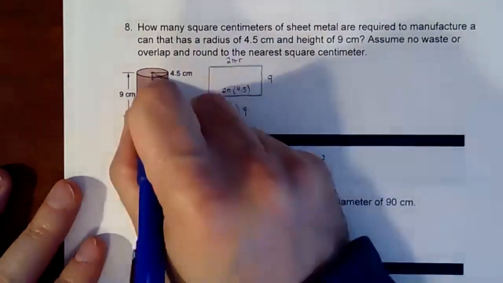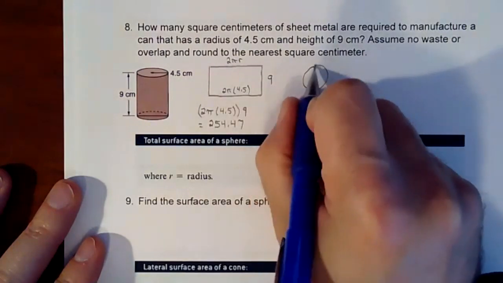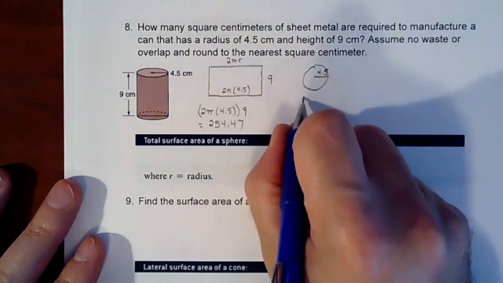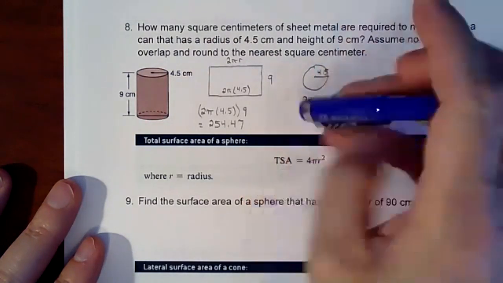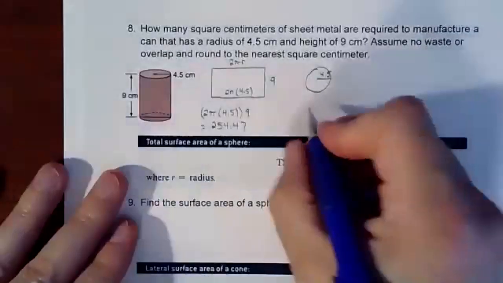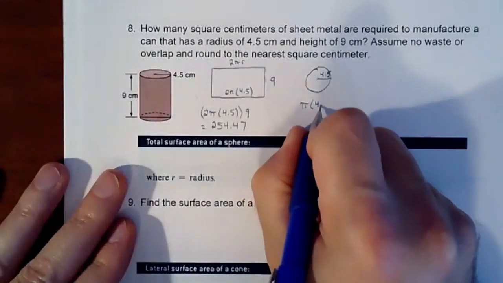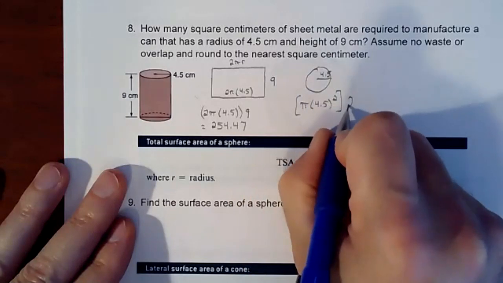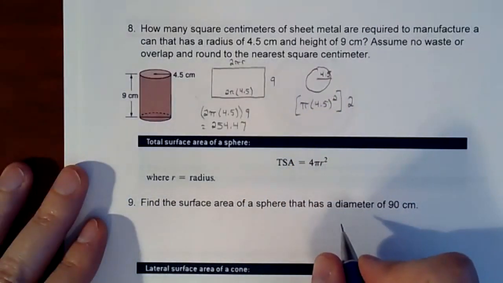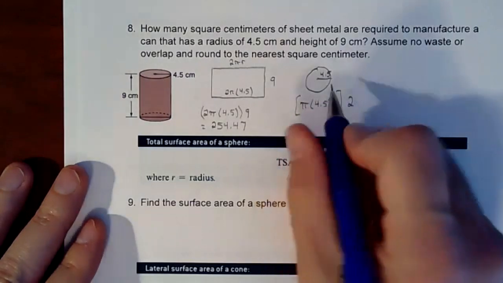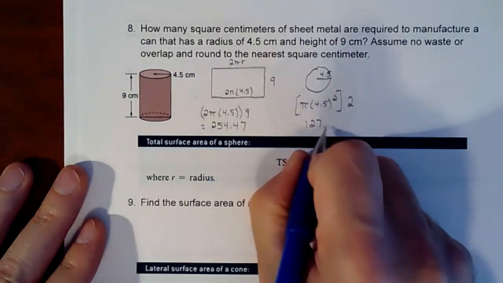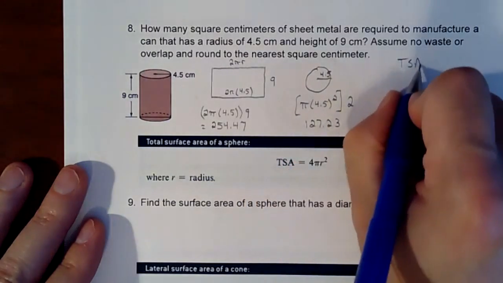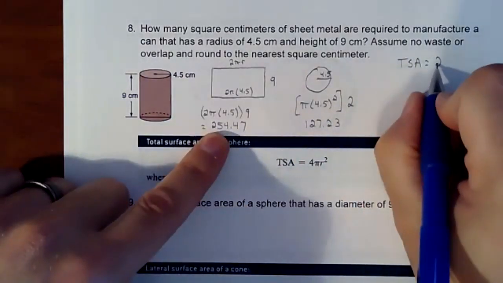And then my other are the tops and the bottoms, which I have 2 of, which we know the radius to be 4.5. So that is 2 pi r. Nope, sorry. That's an area. Pi times 4.5 squared. And then whatever we get for that, we're going to multiply it by 2 because there's a top and a bottom. So if we throw that all in a calculator, that comes out to be 127.23.